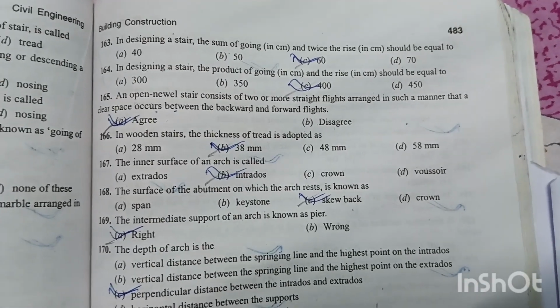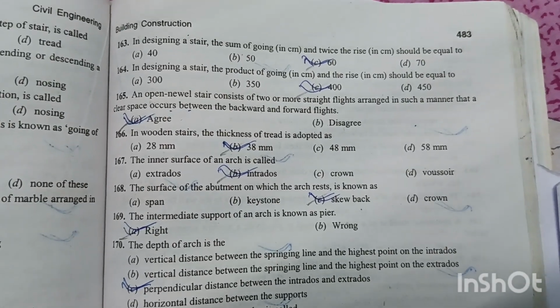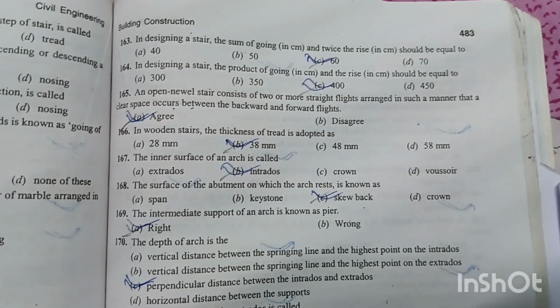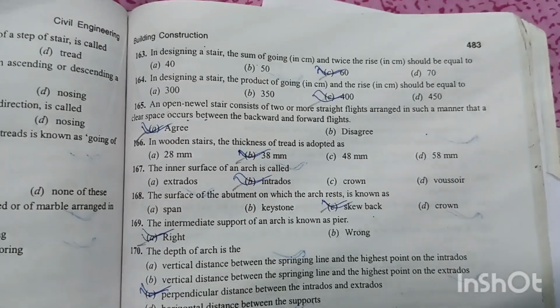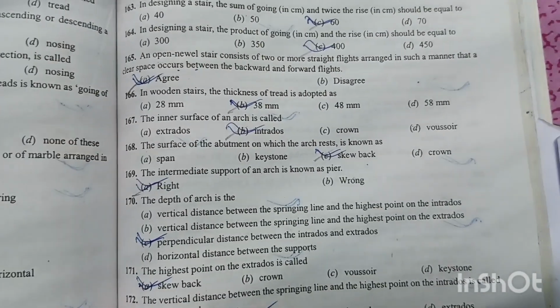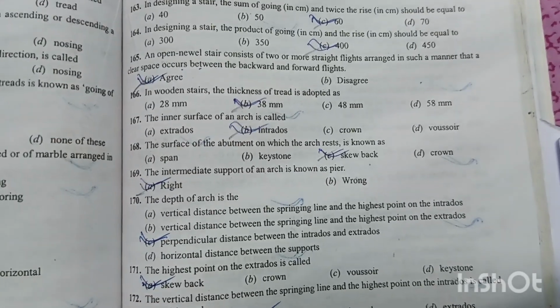Question number 165. An open stair consists of two or more straight flights arranged in such a manner that a clear space occurs between the backward and forward flights. Option A is the right answer. Agree. Question number 166. In wooden stairs, the thickness of tread is adopted as 38 mm. Option B is the right answer.